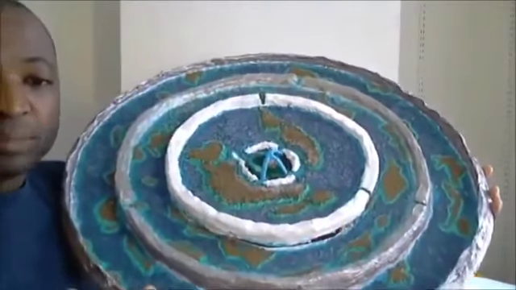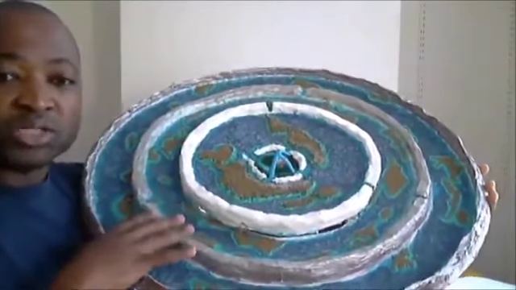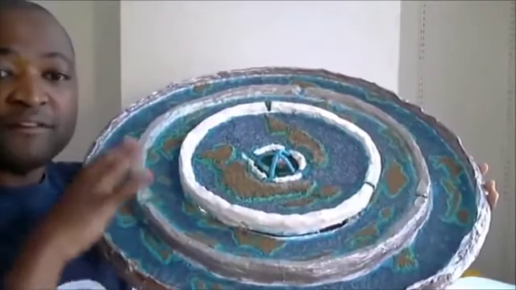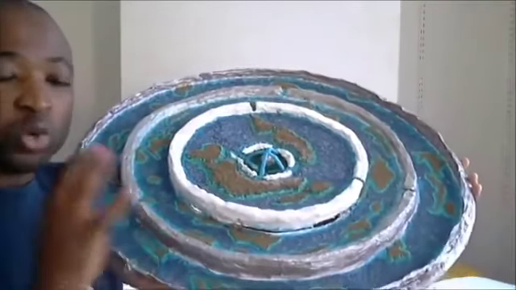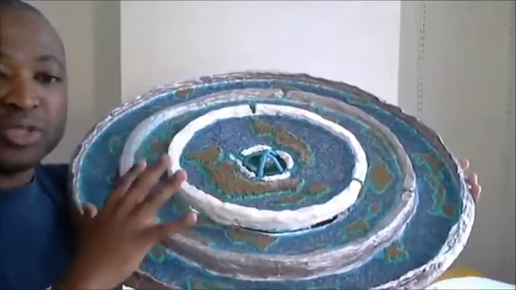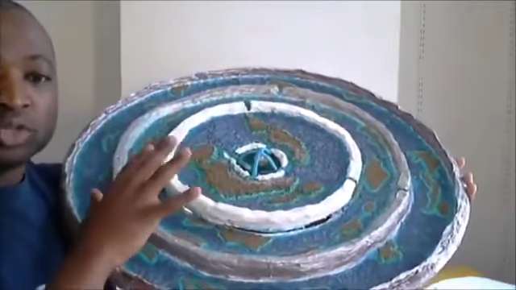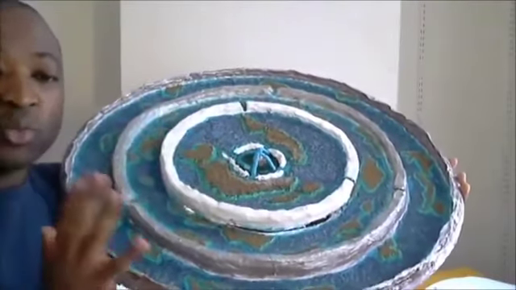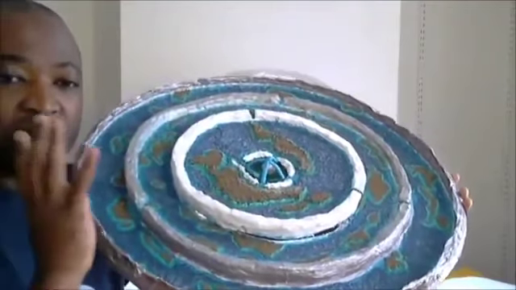Okay? We've also established that each of these worlds has its own toroidal field. So torus field within a torus field within a torus field within a torus field. 5 in total. 4 on the inside, the 5th one being the outside one, the cosmic egg.